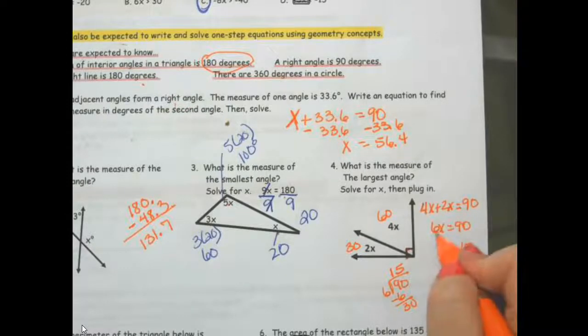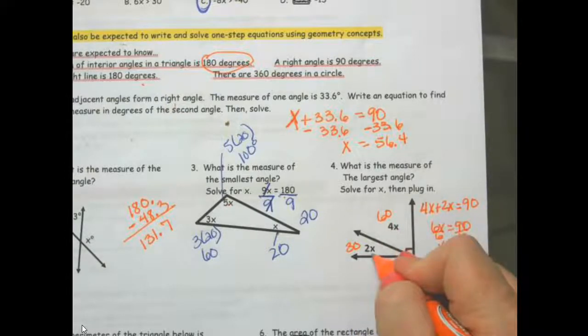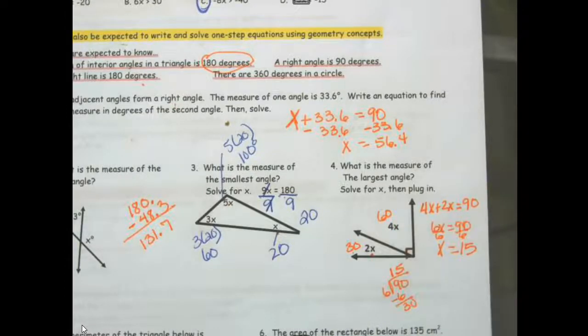So we divide by 6, and we get x equals 15. So 2 times 15 is 30. 4 times 15, which is 60. But x equals 15.